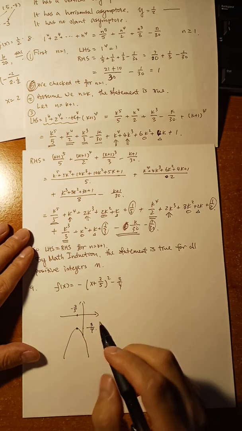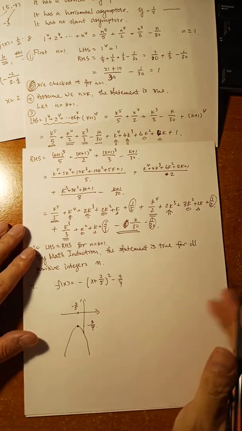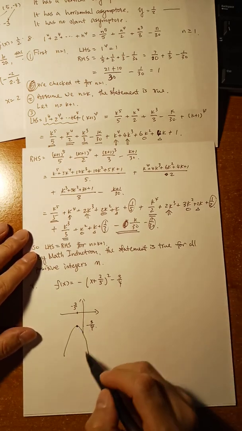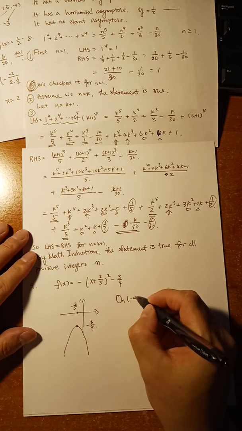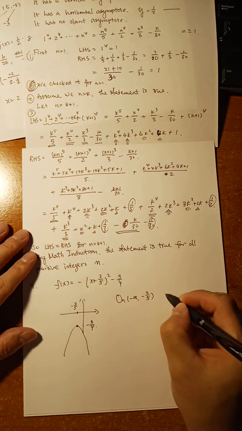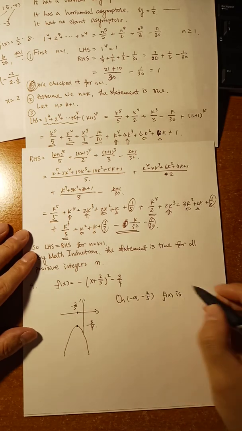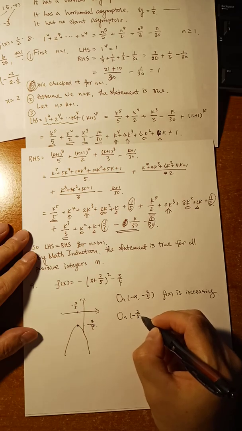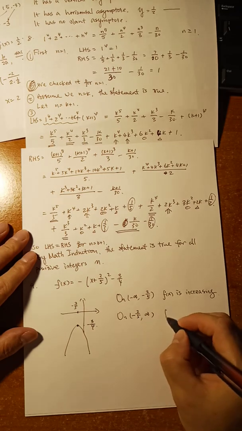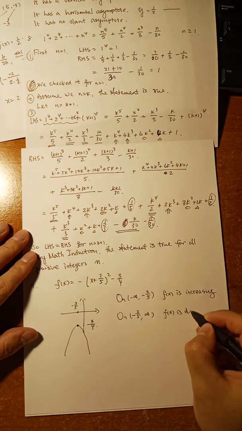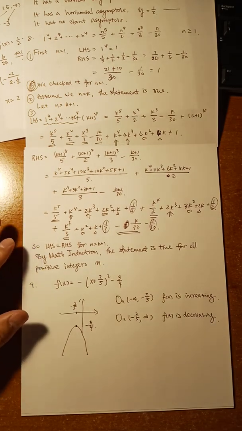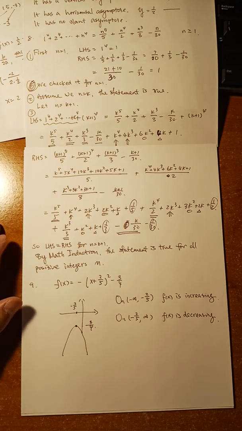It's like this. Then our question asks you to identify the intervals on which the function is increasing or decreasing. Here is increasing, here is decreasing. So on the interval negative infinity to negative 2/5, f is increasing. On the interval negative 2/5 to positive infinity, f is decreasing. That's it. Based on the graph, you can easily see the increasing and decreasing property.